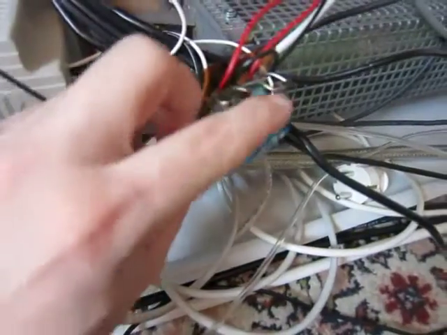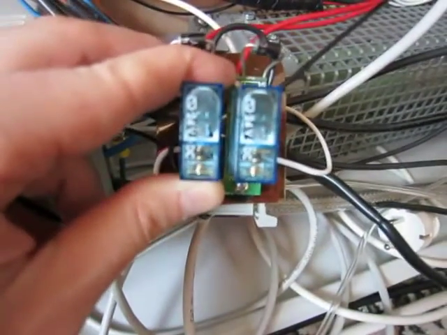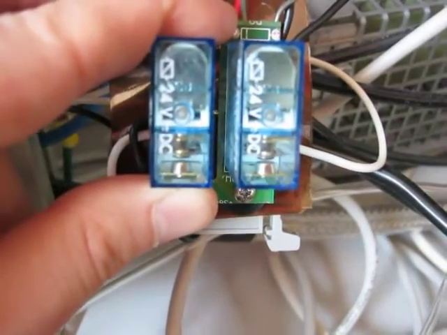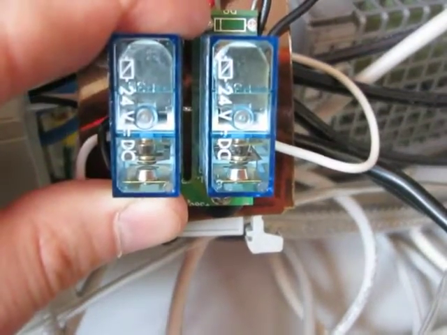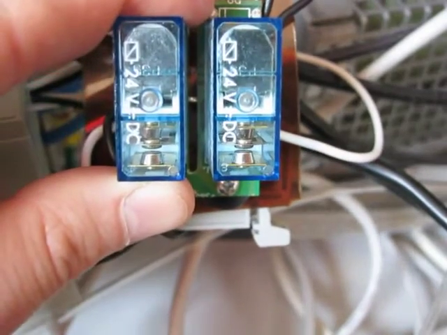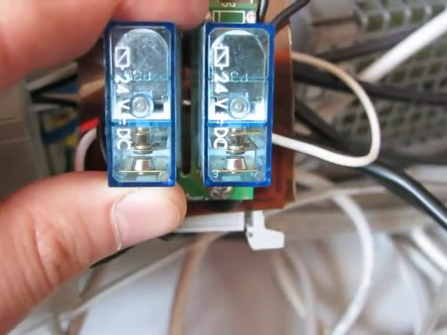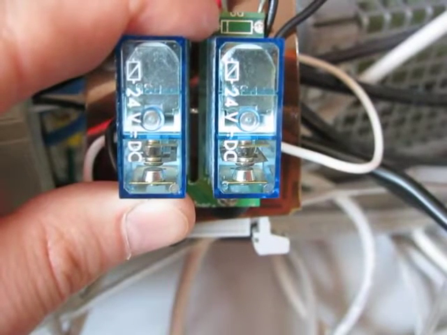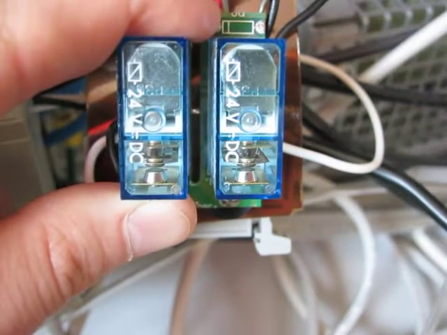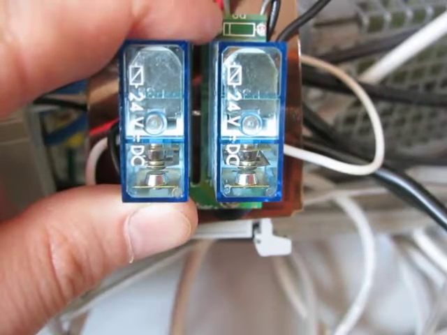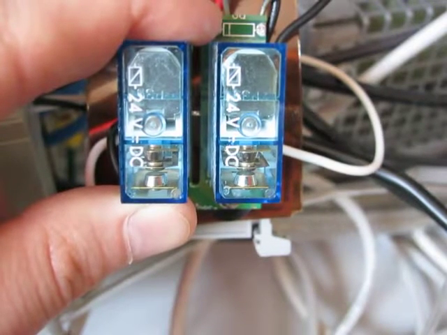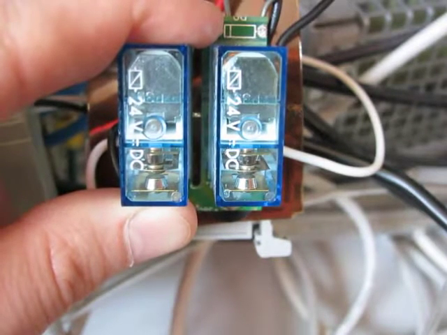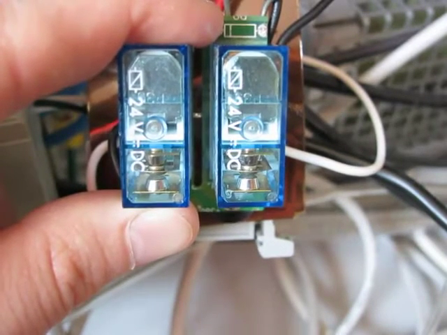But I want to record the contacts to see what will happen. So I'm plugging in the Ethernet cable, turning on Mach3. Okay. Reset, I pressed reset.